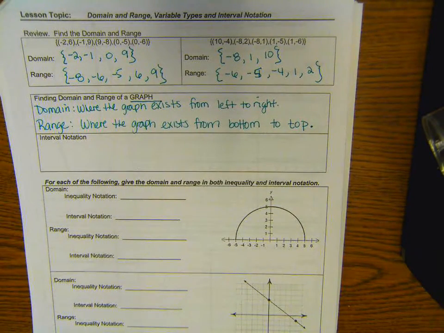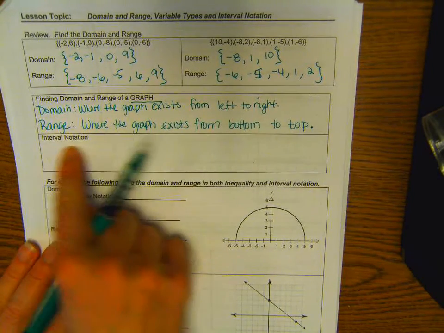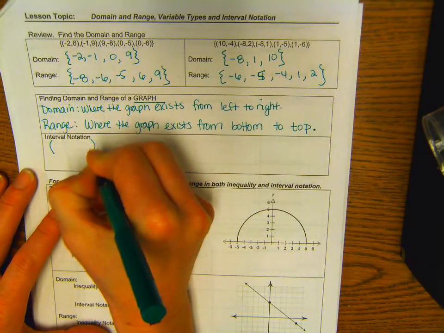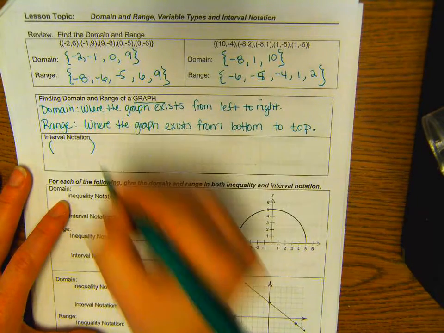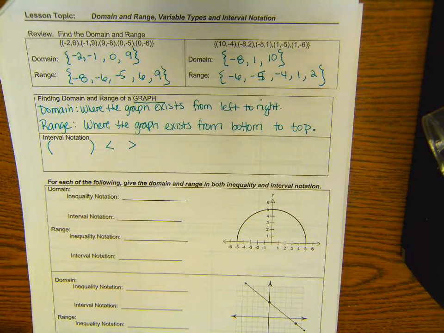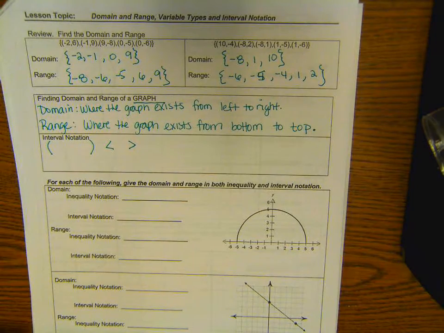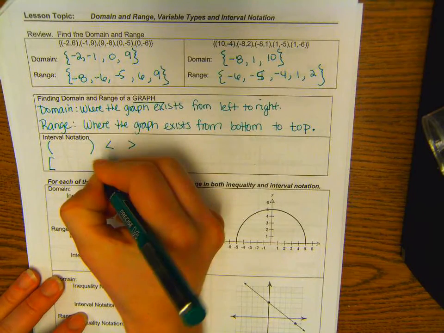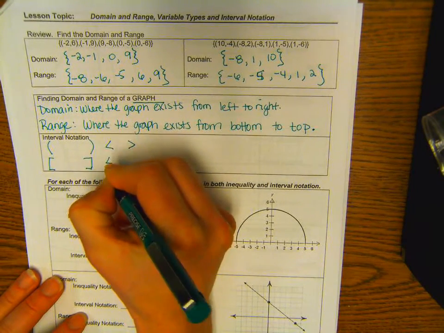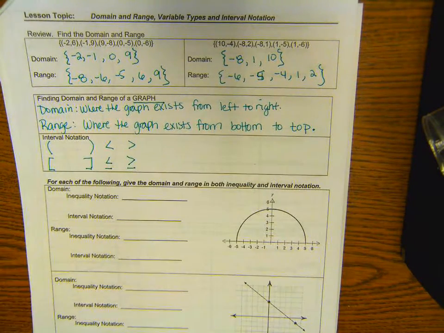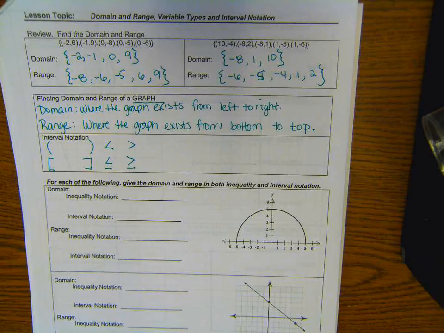Okay, so then we have this thing, and this is a little new, but most students end up liking it better. It's called interval notation, and when we use interval notation, we're going to either use parentheses, and a parenthesis means less than or greater than, or we're going to use brackets when we're using the symbols less than or equal to and greater than or equal to.